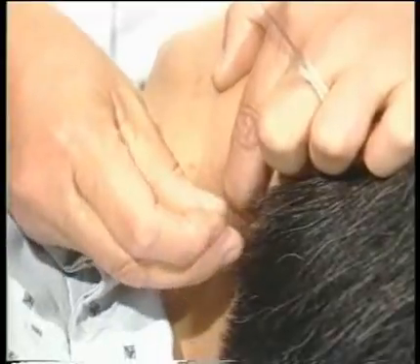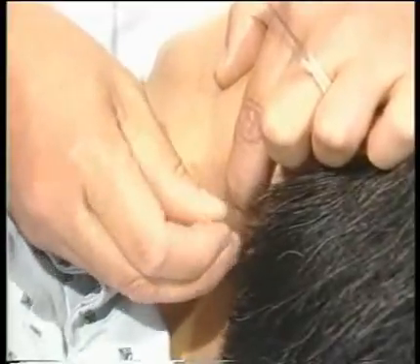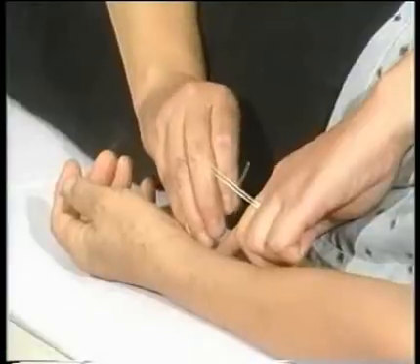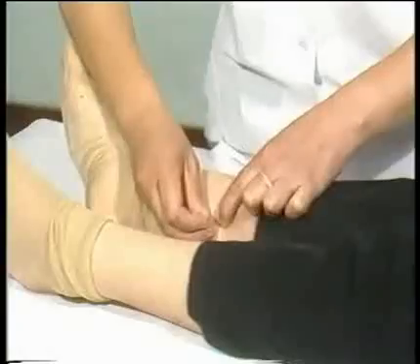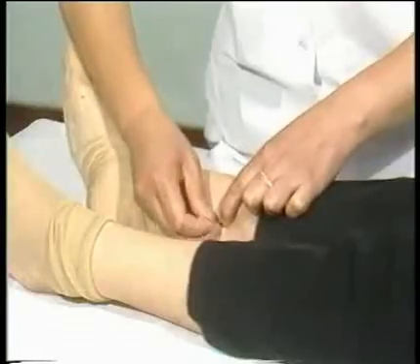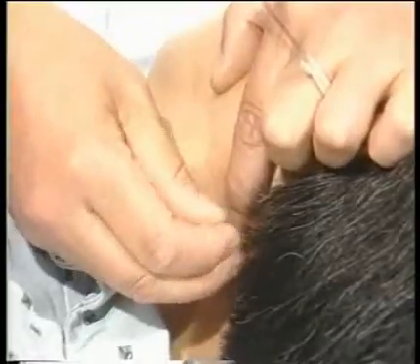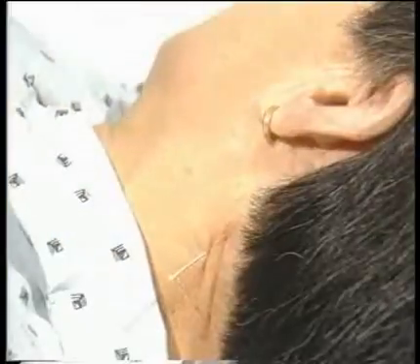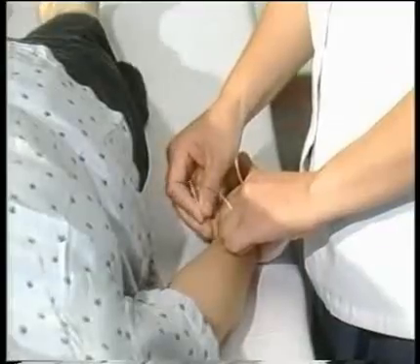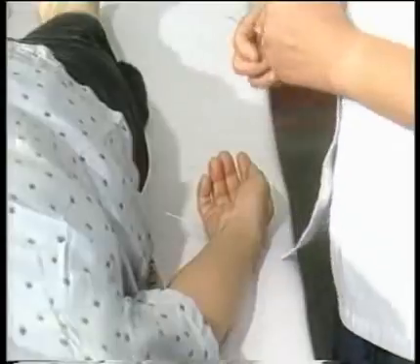Needle Anmian, Extra Point, with the even movement method and retain the needle. Needle Shenmen, Heart 7, and Sanyinjiao, Spleen 6, still with the even movement method, and retain the needles for 30 minutes. Treat once a day. 10 treatments make up one course.